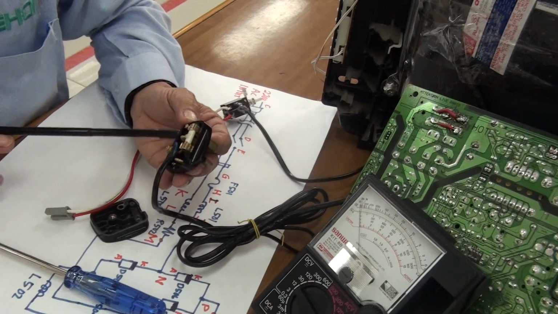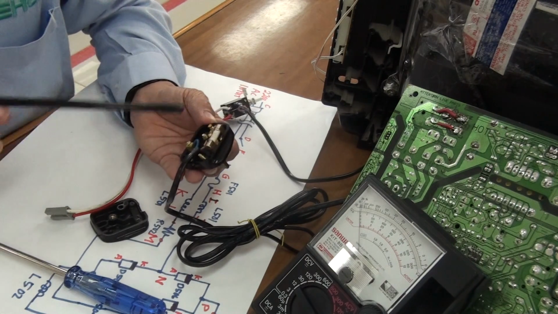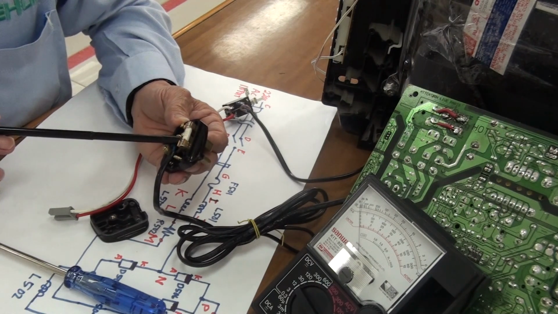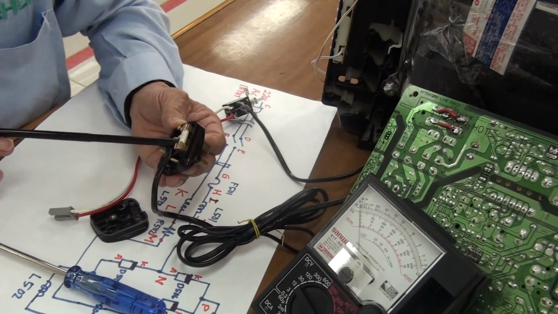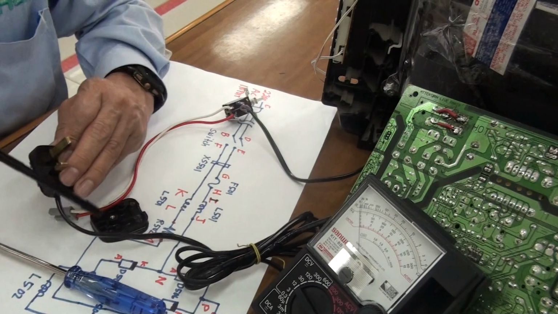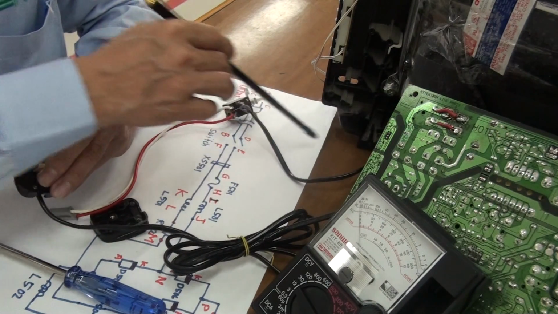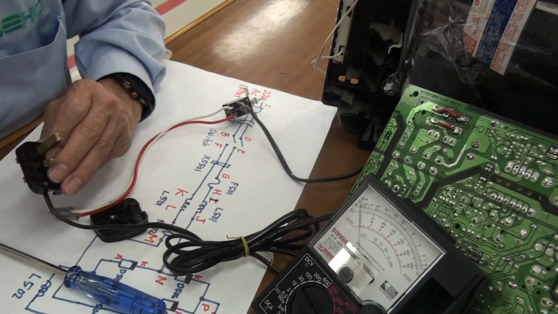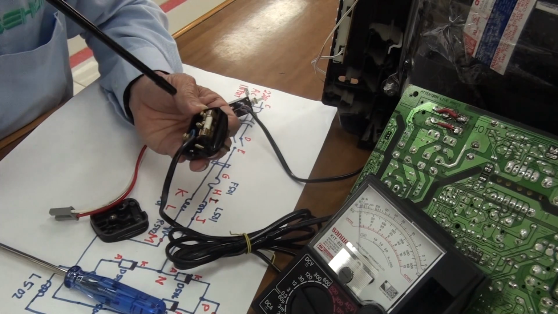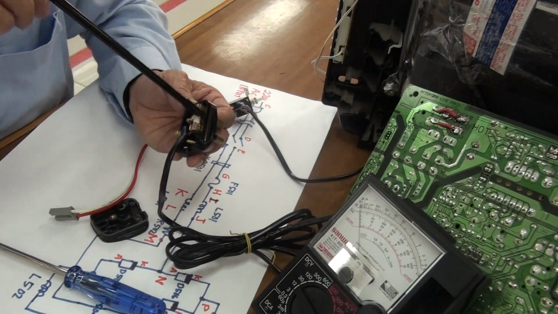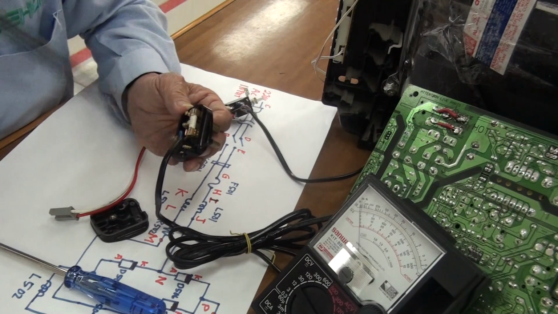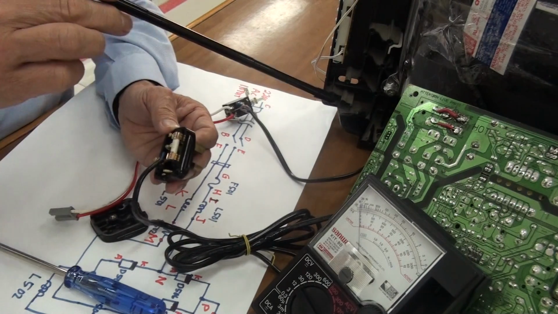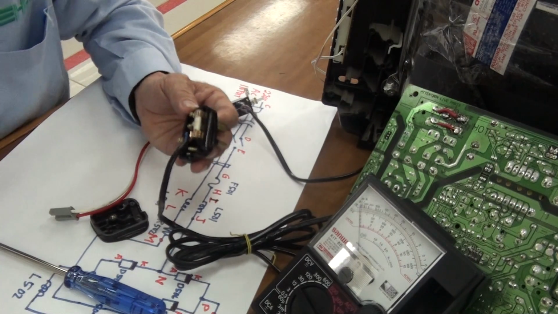Let's say you replace it with the same rating, and when you plug in the device, the fuse blows again. That's the time you have to check for other problems. Maybe along this AC cord up to this point, there is a short circuit. That's why it's important for you to analyze. If the fuse with the same rating keeps on blowing, it means there is a problem along this AC cord, so you have to check this AC cord.